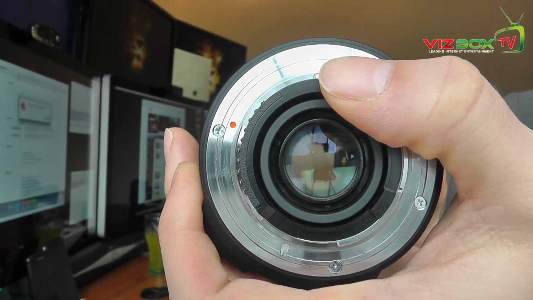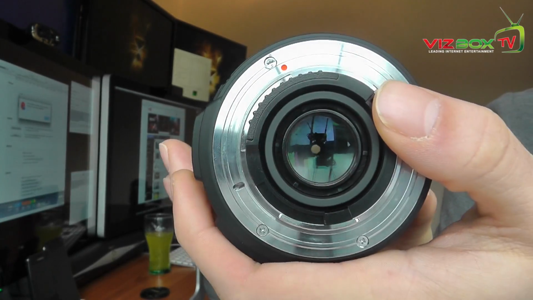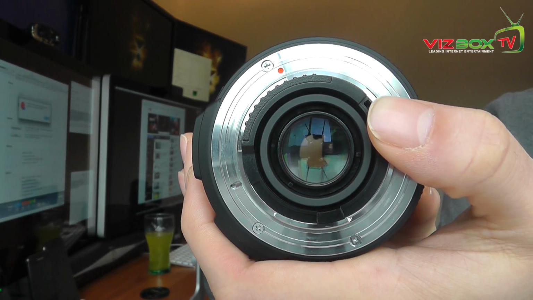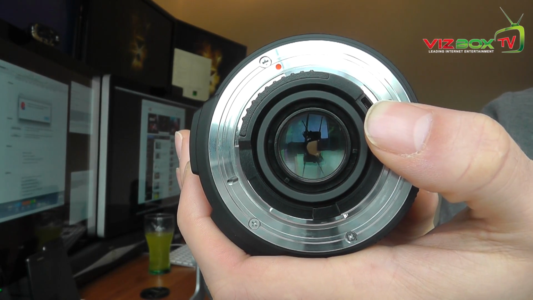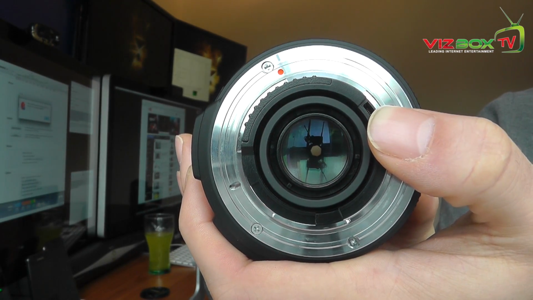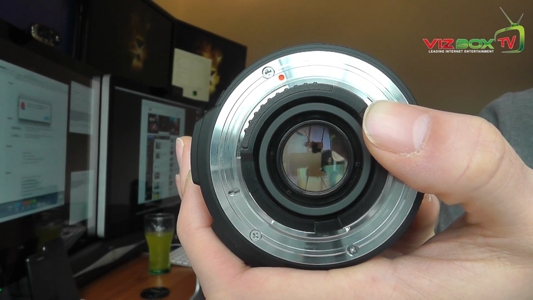As the f-stop increases in number, the aperture gets smaller. As the f-stop decreases in number, the aperture gets wider. I'll show you a close-up of this on the screen. Essentially, the aperture is the opening and closing of the iris inside the lens itself. The lower the f-stop number, the wider the opening of the iris inside the lens, and the higher the f-stop number, the smaller that opening gets and the iris closes right down.